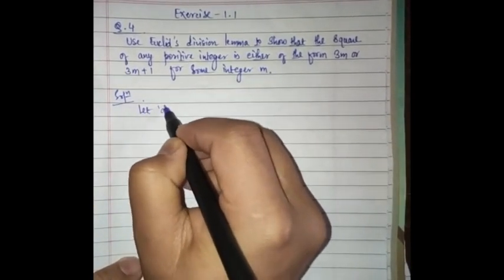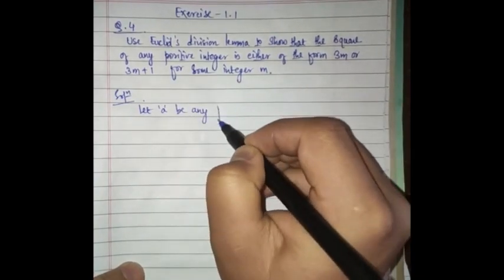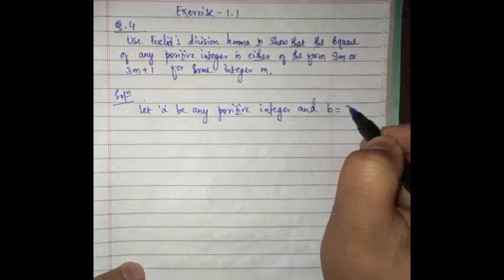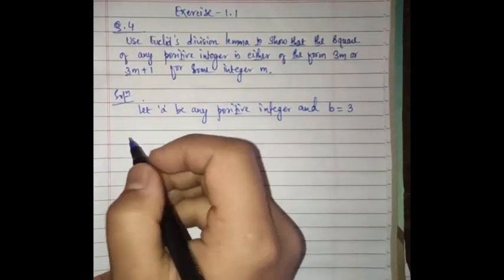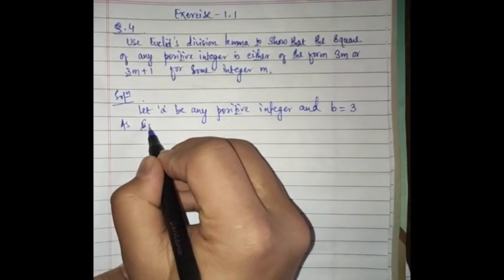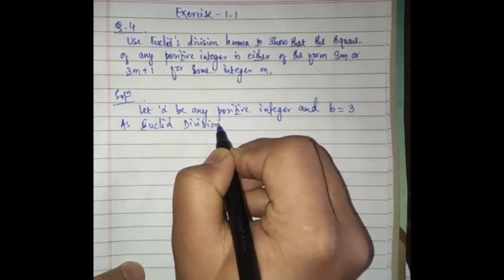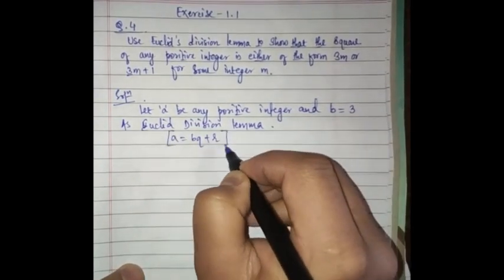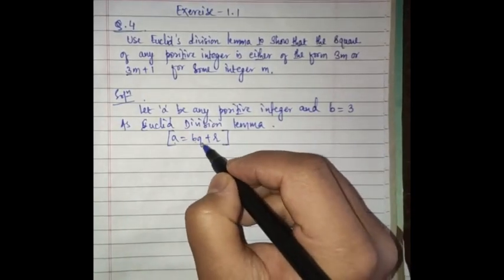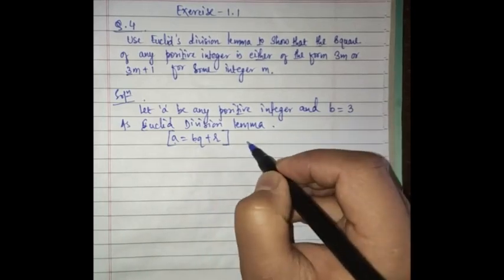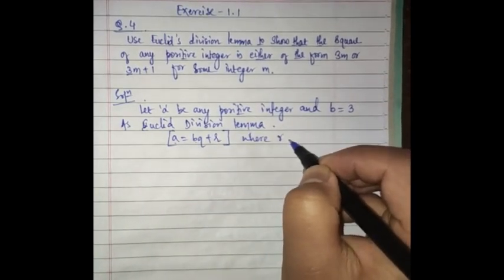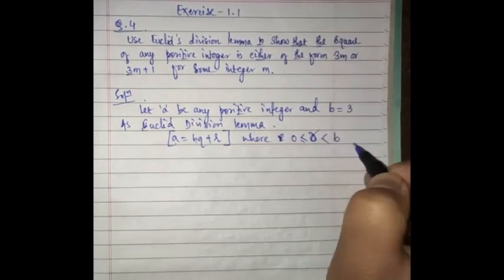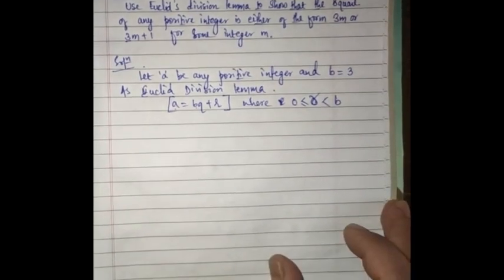Let a be any positive integer and b is equal to 3. Using Euclid division lemma, we have to solve this. What is Euclid division lemma? a equals bq plus r. When you have two positive integers a and b, there should exist two unique integers q and r, where r should be greater than or equal to 0, but less than b. This is the form, so using this method we are going to solve the problem.